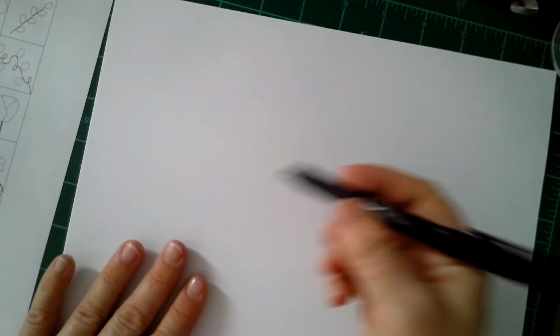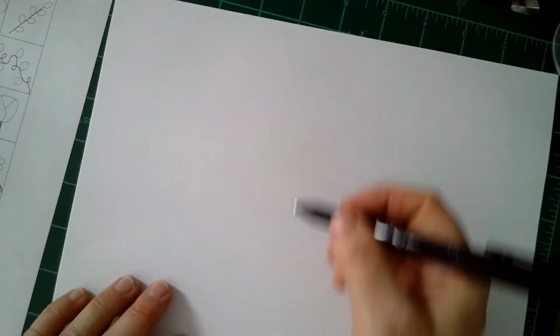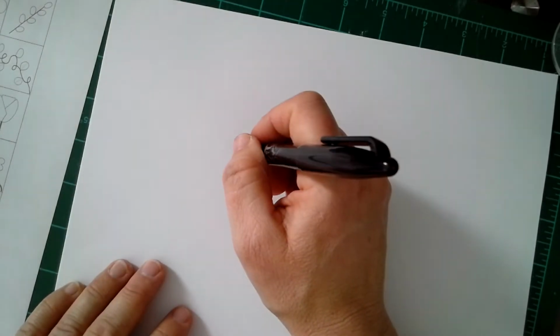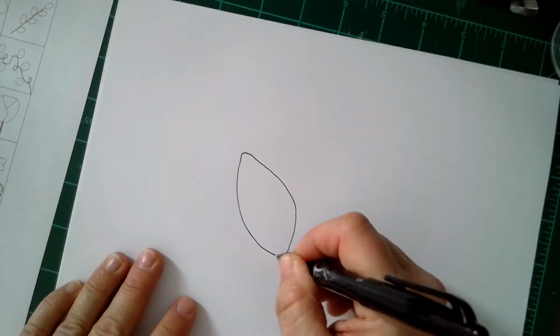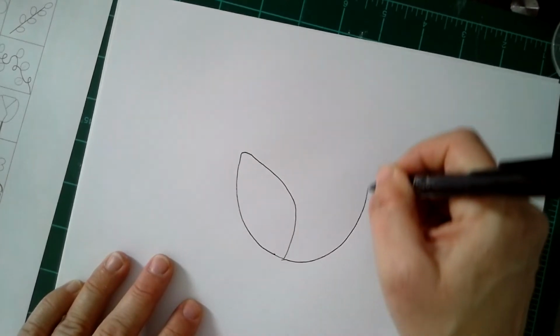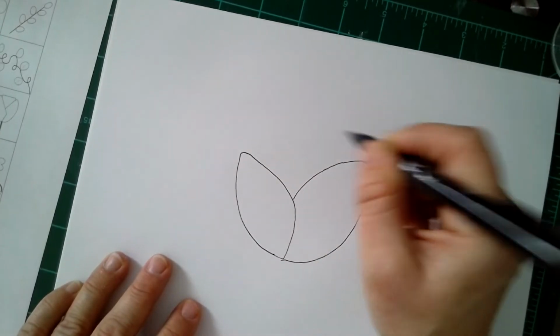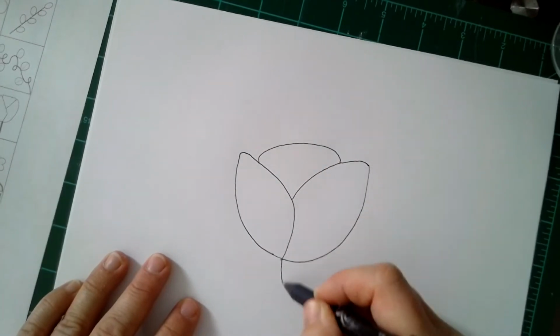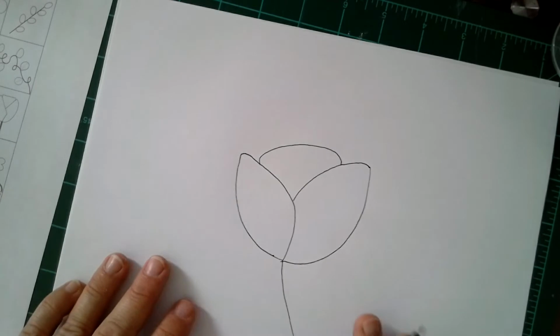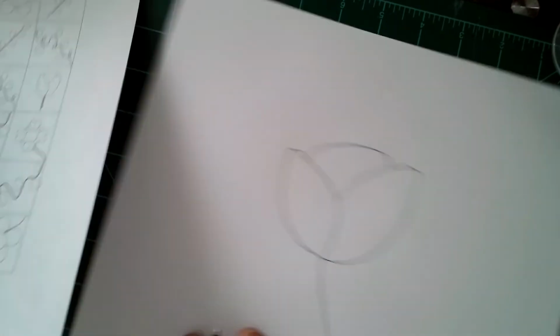So that first roll, I said to do 1. I'm just going to make one big one. I'm just going to do my best. It kind of looks like a tulip. Kind of like that. It doesn't have to be perfect. And I can do it however I want on my paper. It doesn't have to be exactly like this.